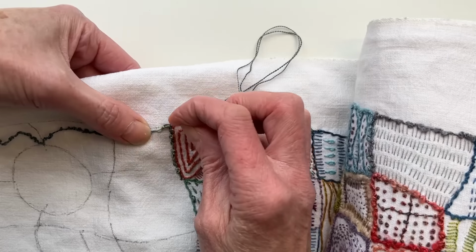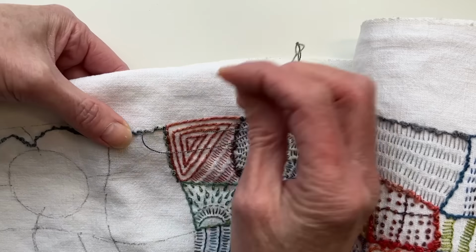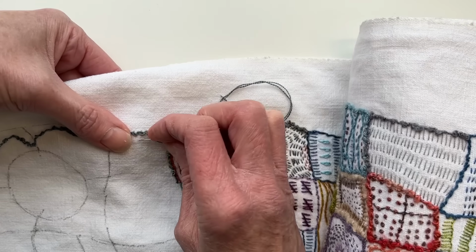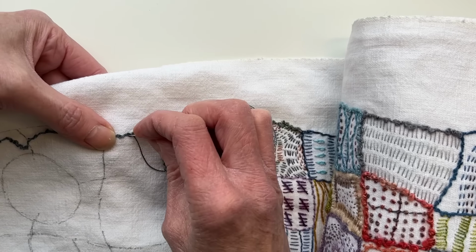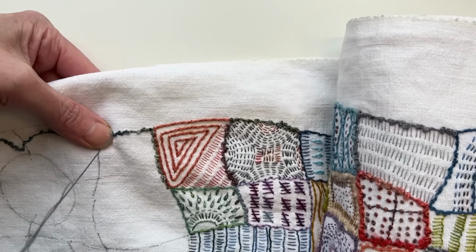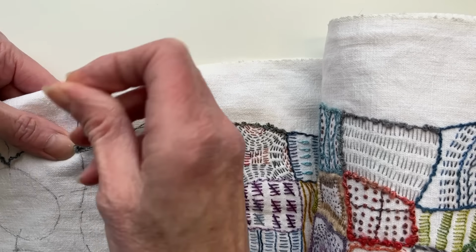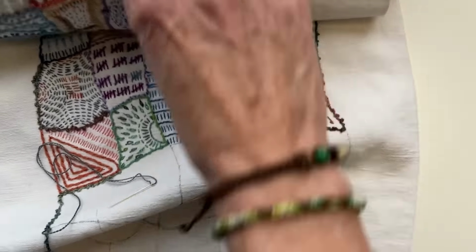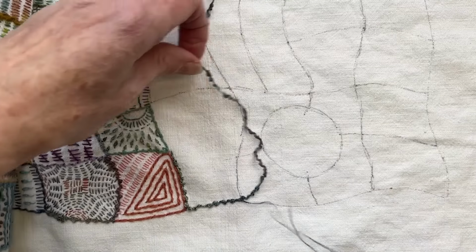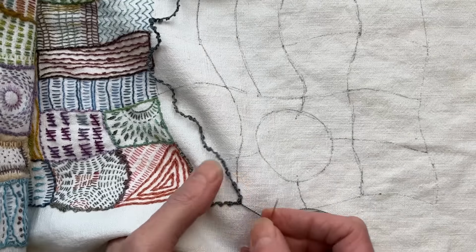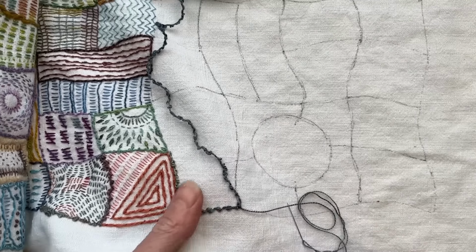You can see I don't use a frame or a hoop, I just have it supported on a tabletop and it's fine. You can hold the fabric in your hand and you can just make sure that you're not pulling your stitches too tight. And the tension actually works out just fine. So I'm going to carry on doing this and I'll show you what happens at the end when we get back to that corner.